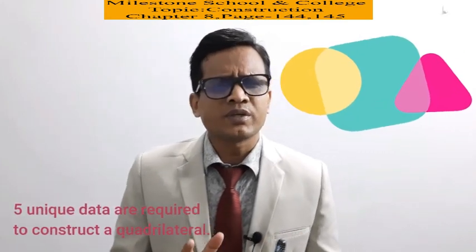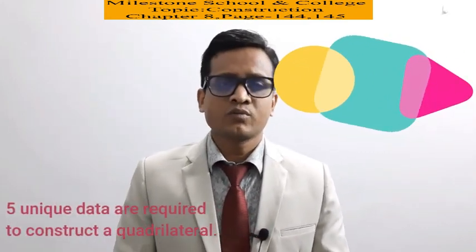Dear students, in the previous class you learned that if the three sides are given, a triangle can be constructed. But if four sides are given, it is not possible to construct a particular quadrilateral, because more data are required. In a quadrilateral, there are four sides, four angles, and two diagonals. So essentially five unique data are required for constructing a quadrilateral.